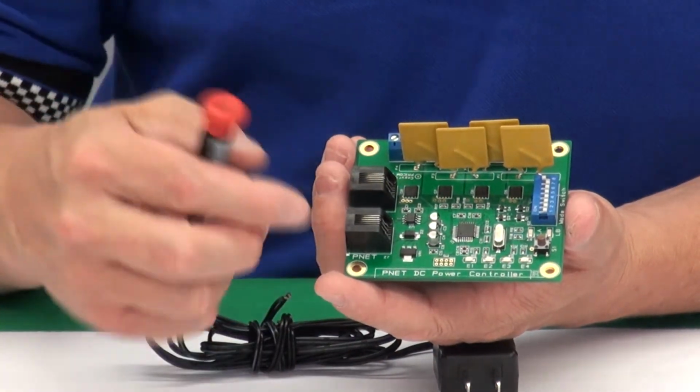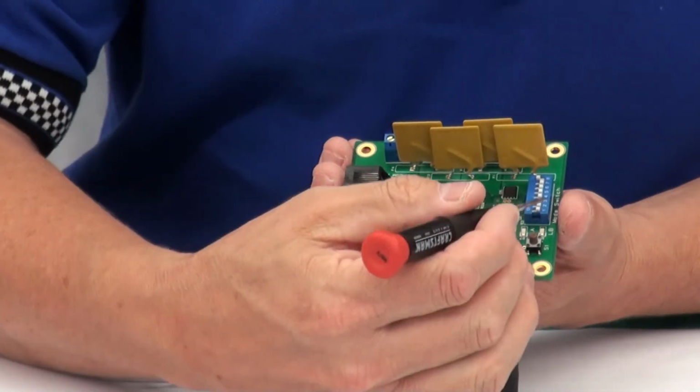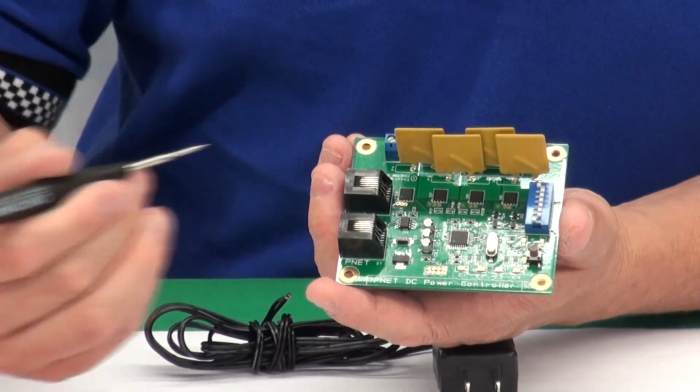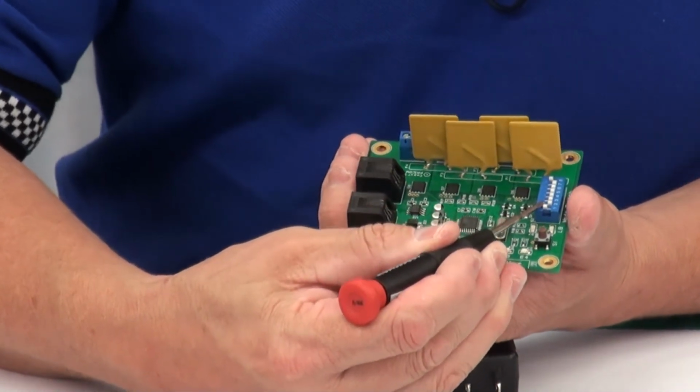Slot 0 would mean that this is dimmer 1, 2, 3, and 4. Slot 1, if I just turn that switch on, slot 1 would be dimmer 5, 6, 7, and 8. So that's what those are for.